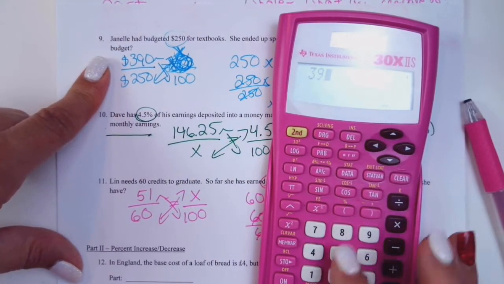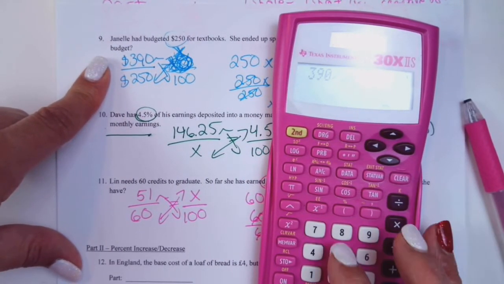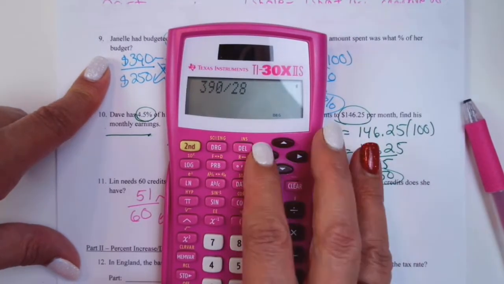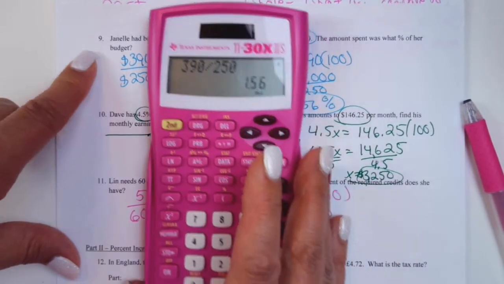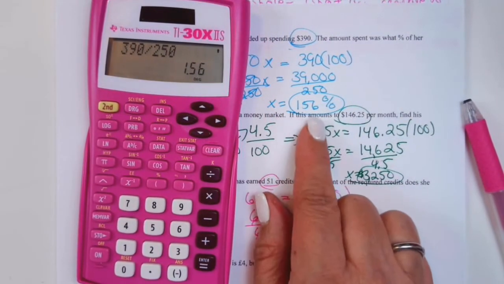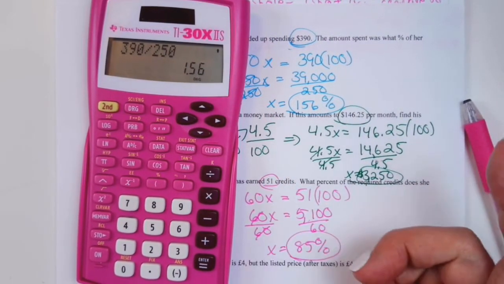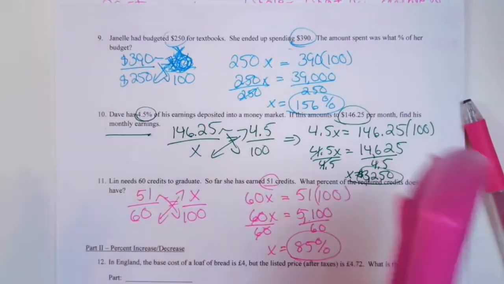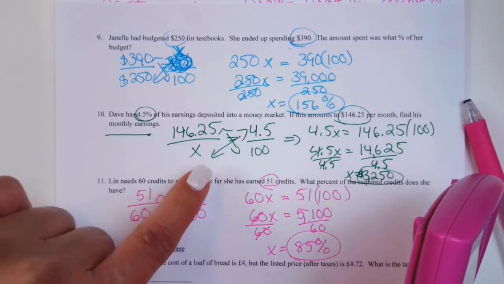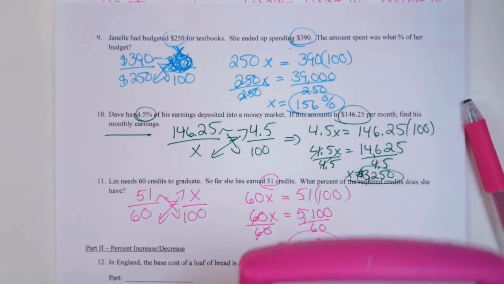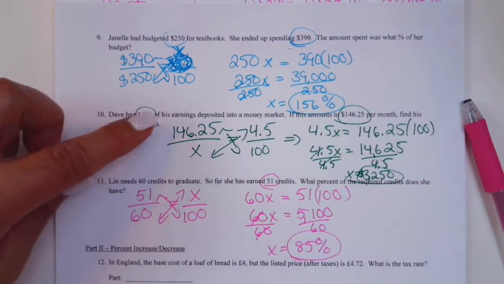We could do 390 divided by 250. And we get 1.56, and then multiply that by 100 to get the 156%. But if you're not sure if you can do that, then use the proportion and the cross multiplication, because you're going to have to use it in, for example, this case anyways, where we don't know the whole, or if we don't know the part.